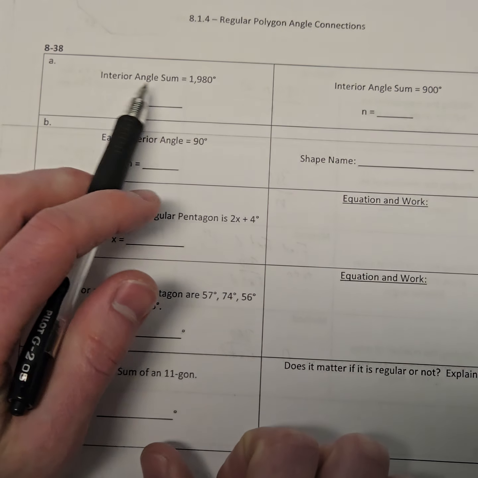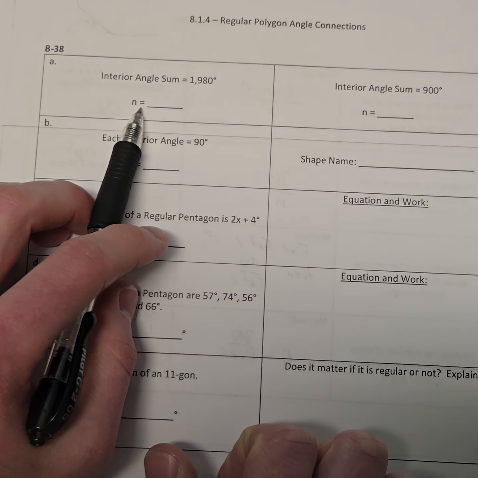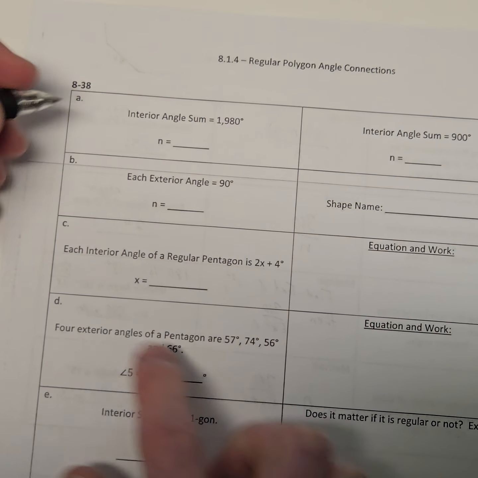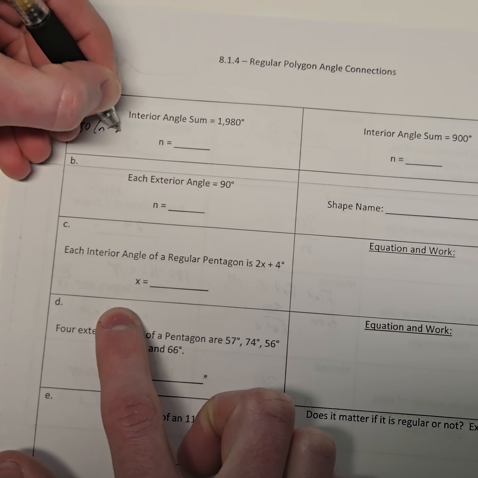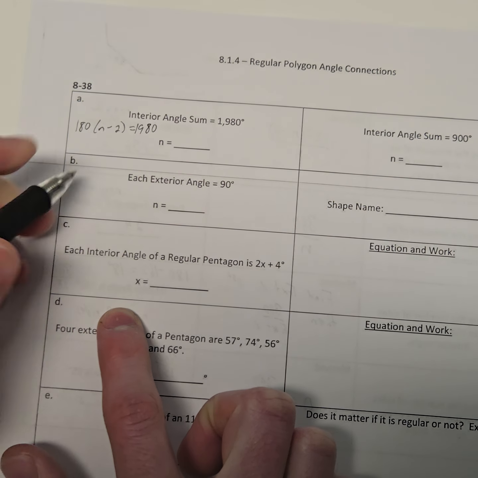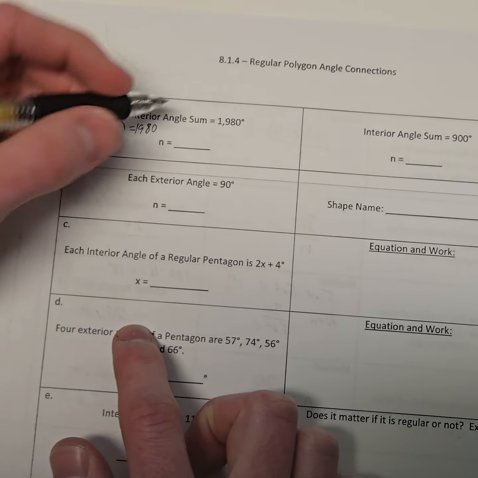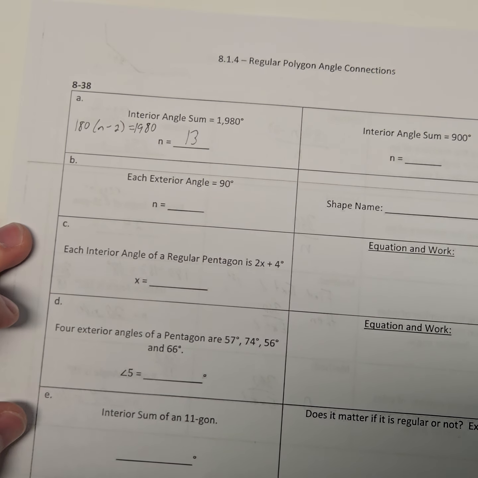Okay, interior angle sum is 1,980 degrees, and we want to find our number of sides. If you know your sum, you can just set that equal to our formula. So 180 times (n minus 2) equals 1,980. You just set that equal. Now you solve for n. I'm not going to show my work for solving for this, but you should. Solve for n, and you should get 13 sides.